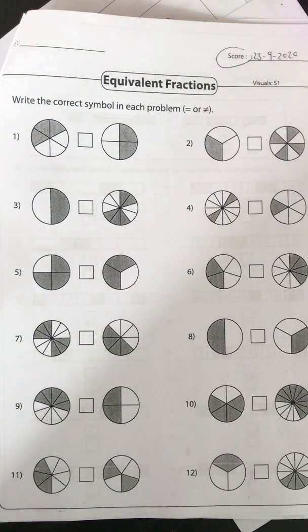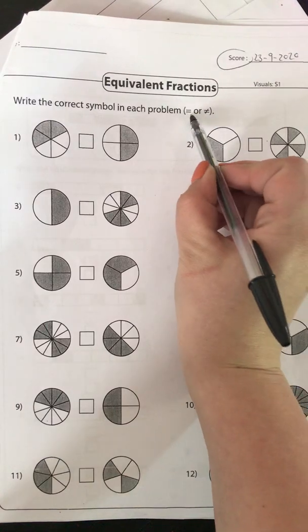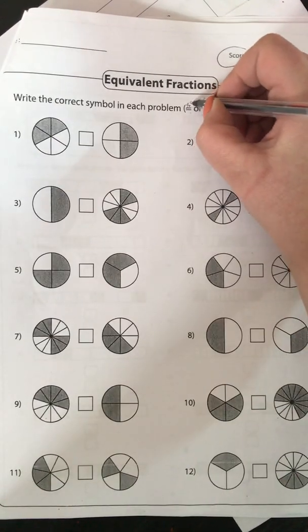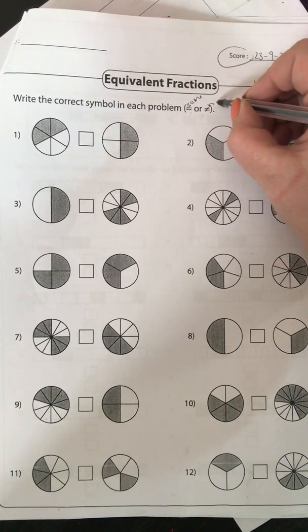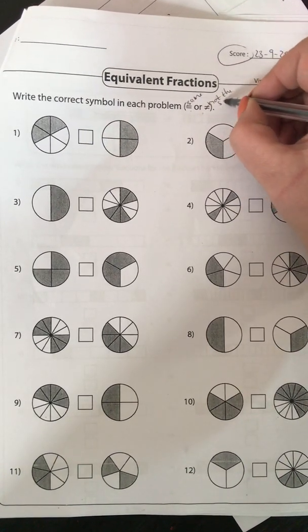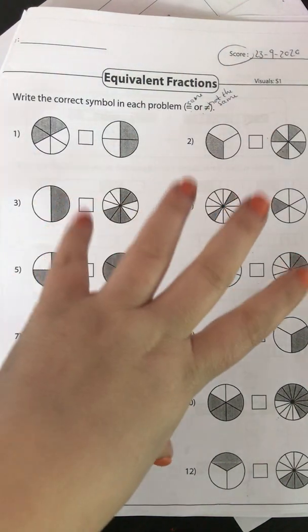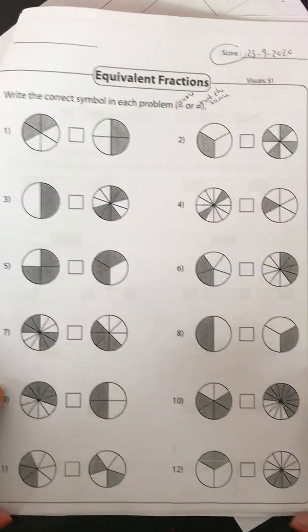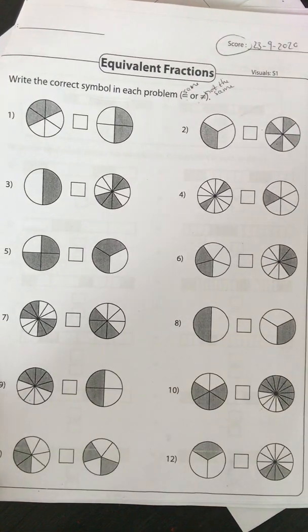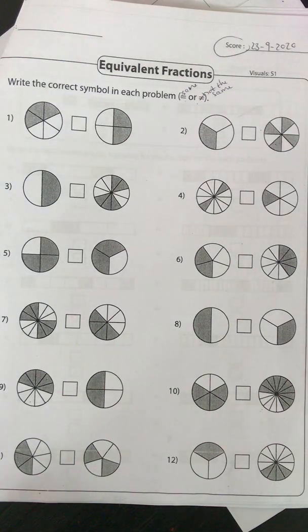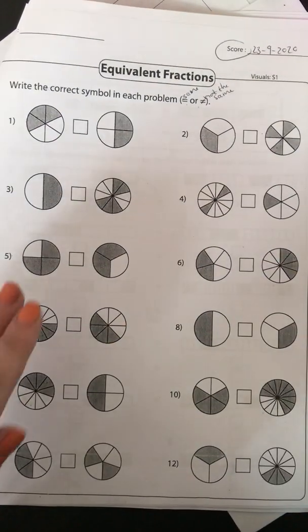Now what they are asking you is to write either equal to or not equal to. So this means same and this means not the same. And we are talking about the sizes. Just focus on the sizes of the colored parts when you look at this. Okay? Do not think about anything else. Don't think about how many it has been divided into. Don't think about what the fraction is. Only look at this as the colored parts. That's all you have to look at.